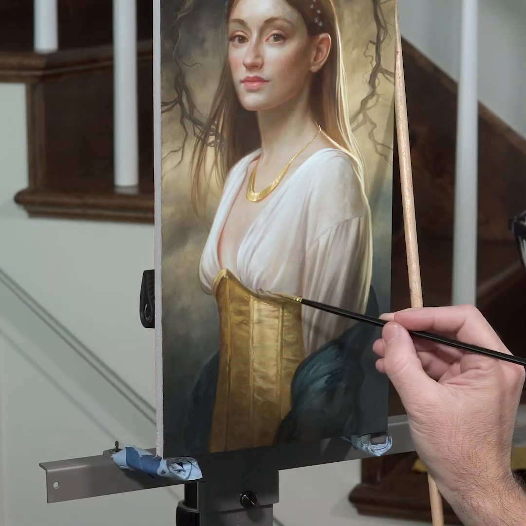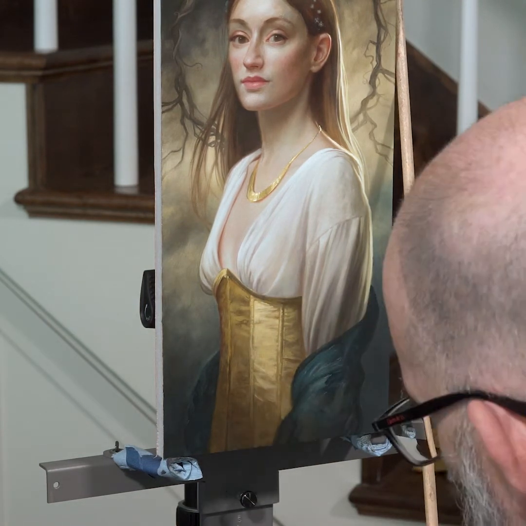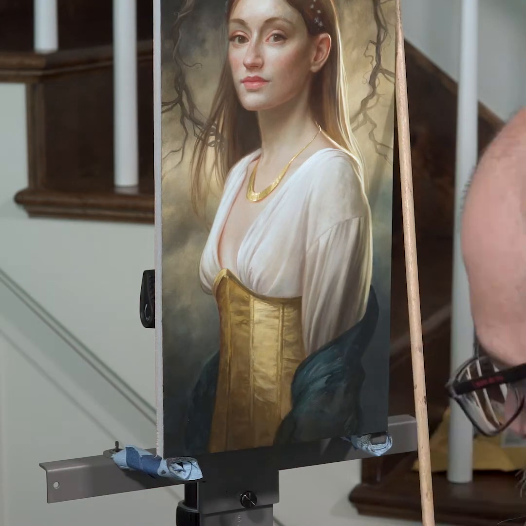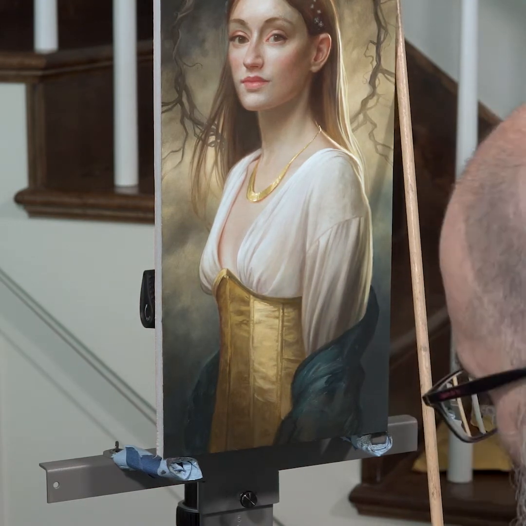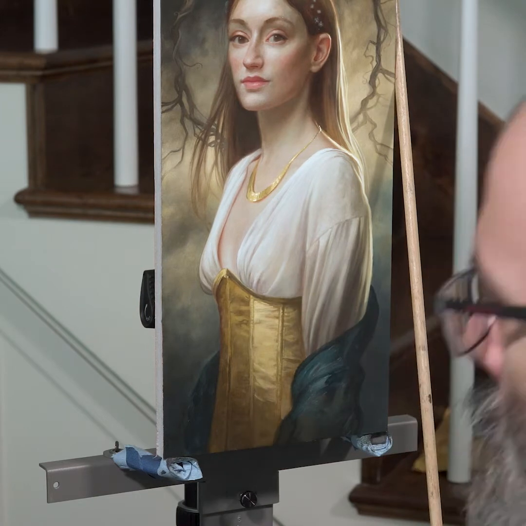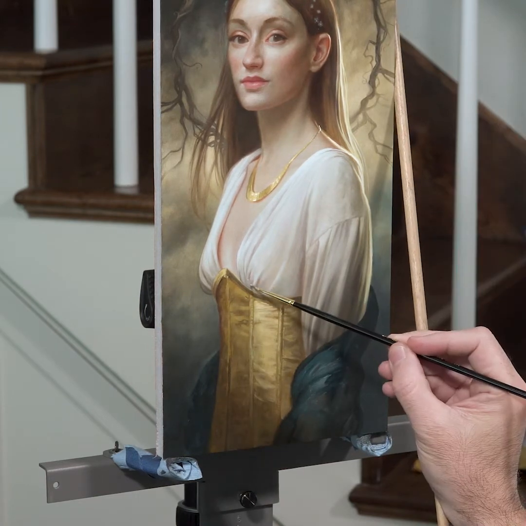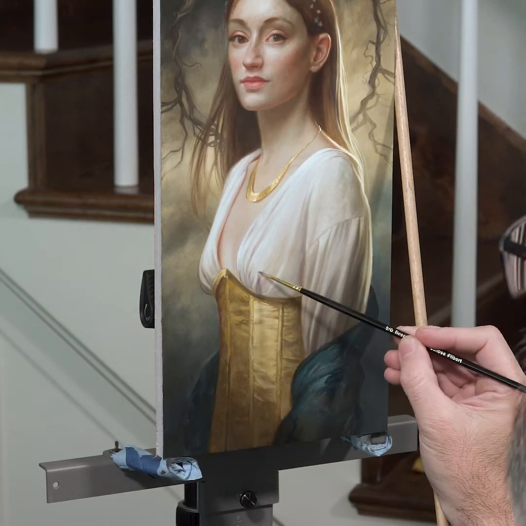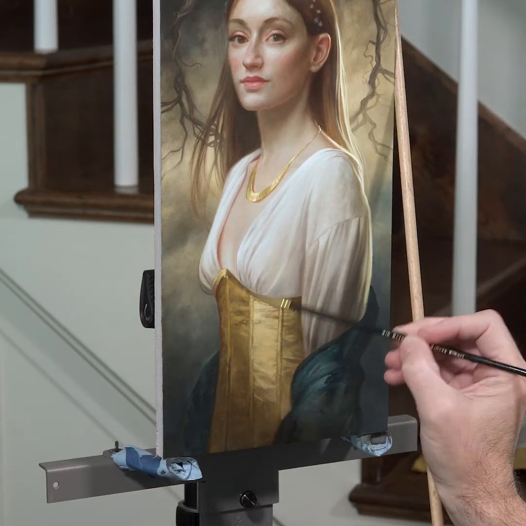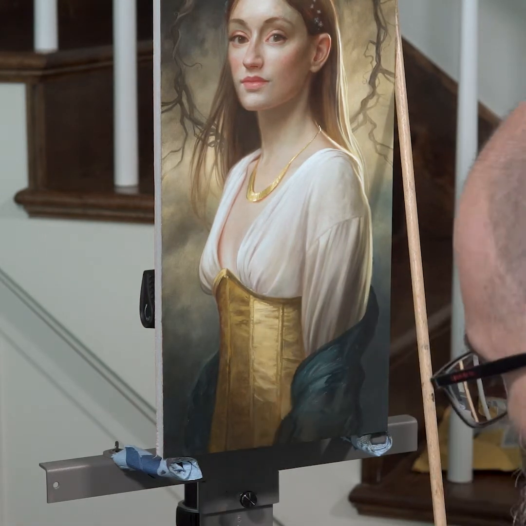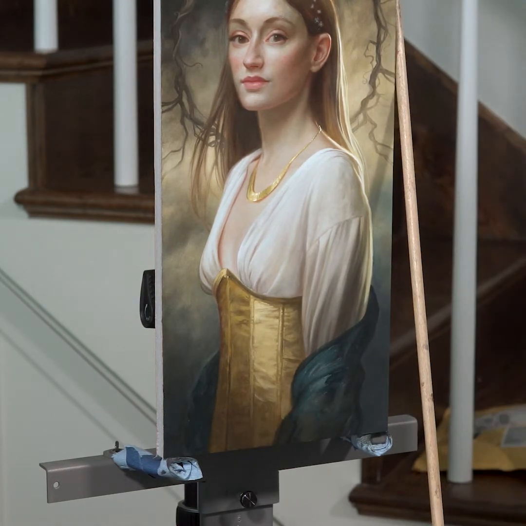I find that some of the details that are often the most important to get right are where two different forms meet, or two different materials and surfaces meet. So it might be the hairline, you know, where the hair meets the scalp. That's very important. Where this blouse is meeting that underbust corset.